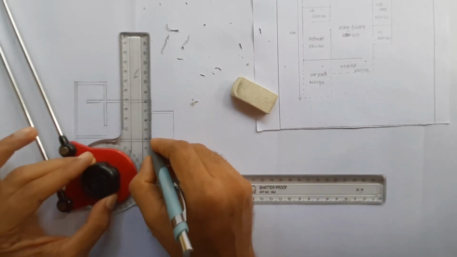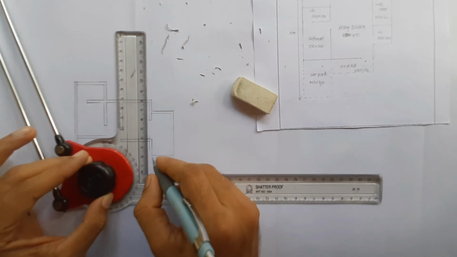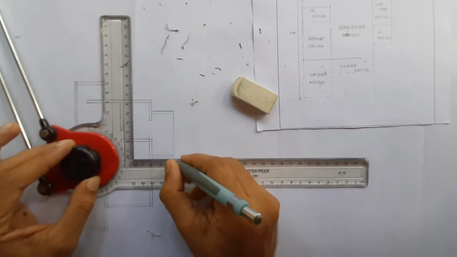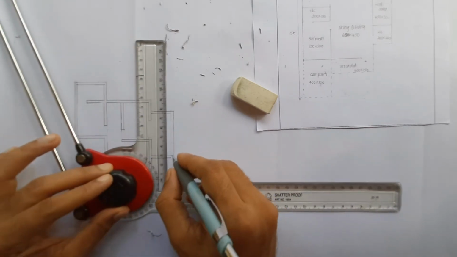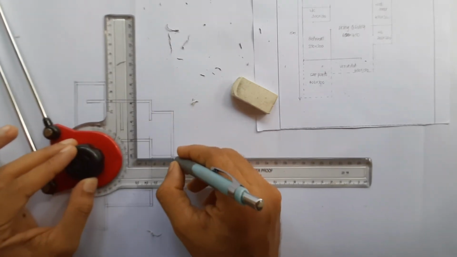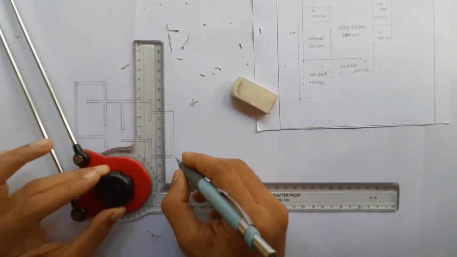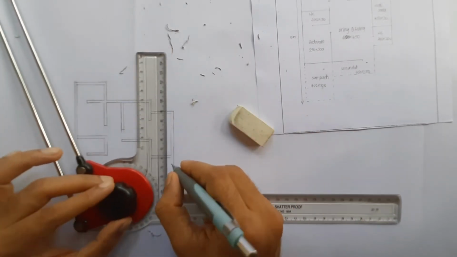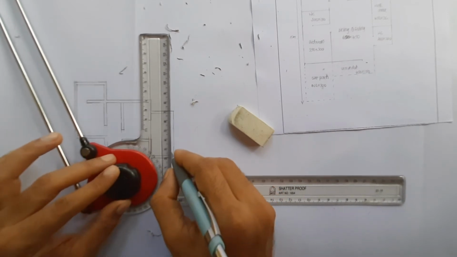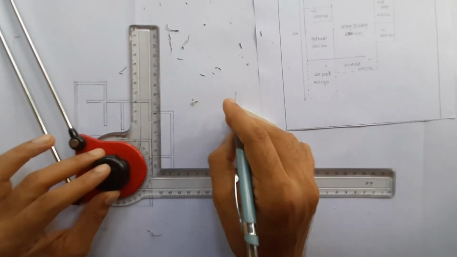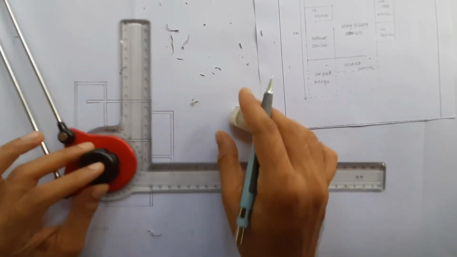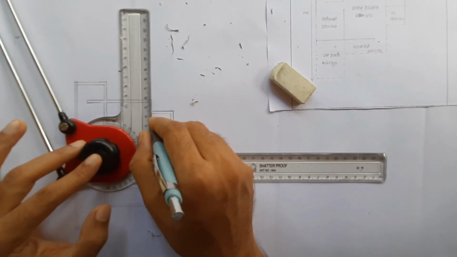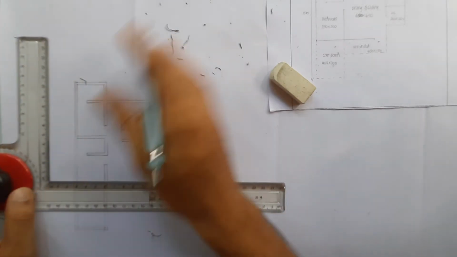Okay, so in this way it will go here. Here it will be like this.